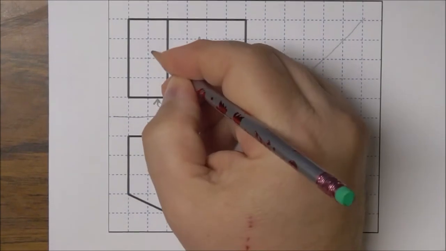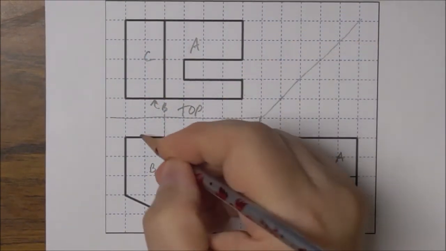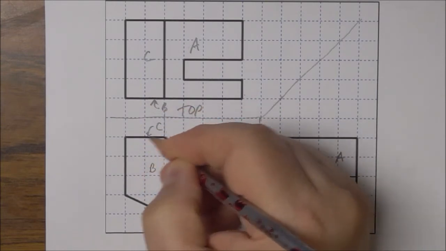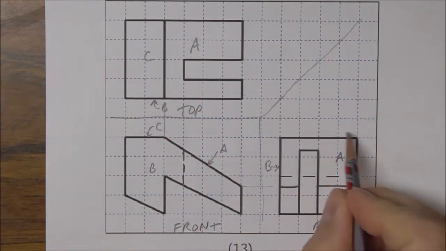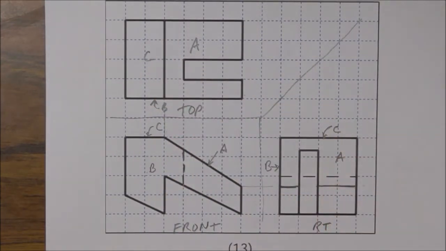Up here we have C. This is a plane visible on the top. Must be this thing here. It's 2 units wide, so there's C. Where's the depth? Does it have a depth of 4? Yes, it does. So right there is C.